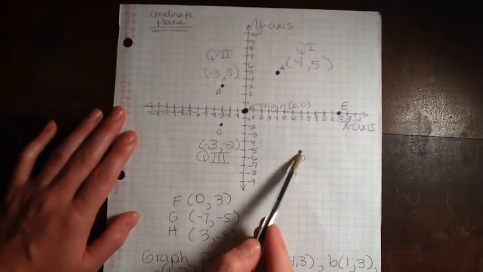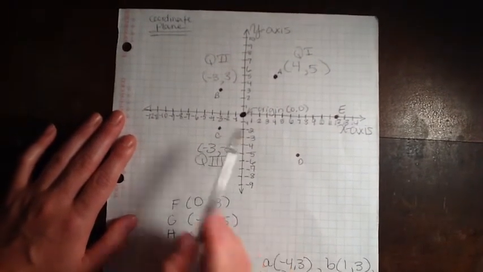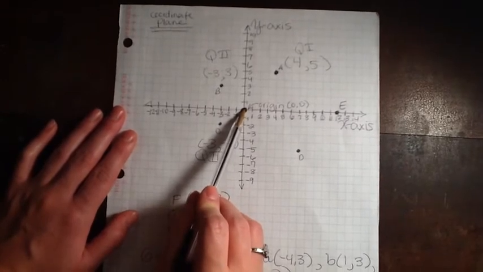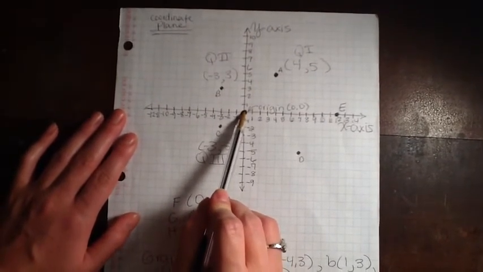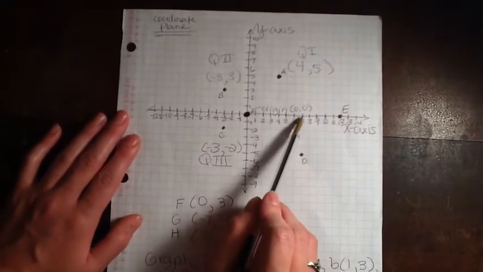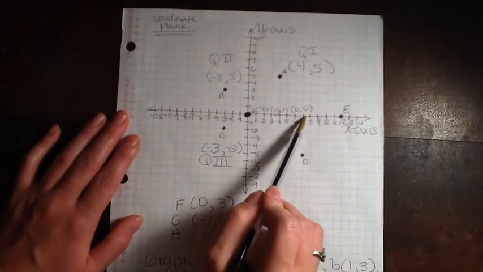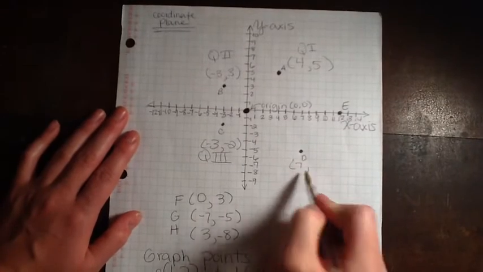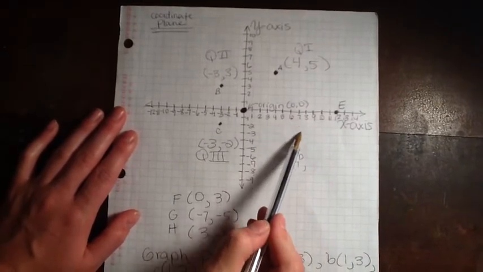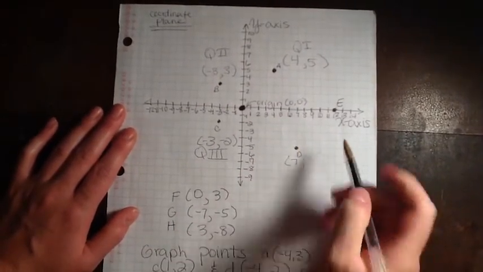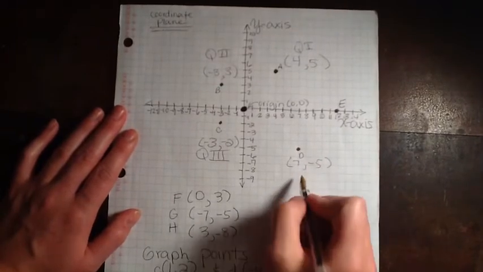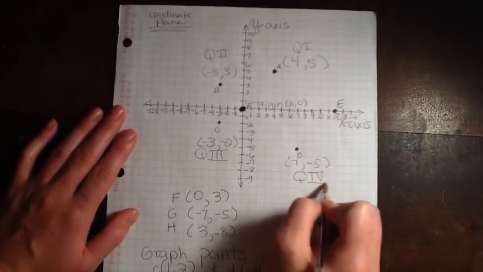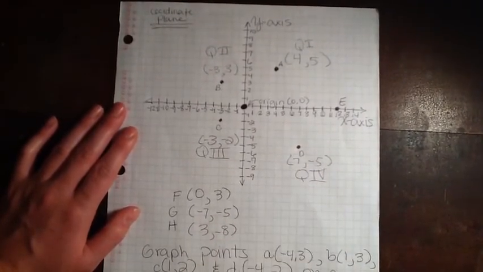Let's go ahead and look at D over here. Now, how do we get to D? We first start at the origin, and we have to move horizontally first. So I have to move to the right, which means I'm going to have a positive value, and I land on a positive 7. And then I have to go down, which is a negative value, and I land on negative 5. So this is in quadrant 4 because my y values are negative.